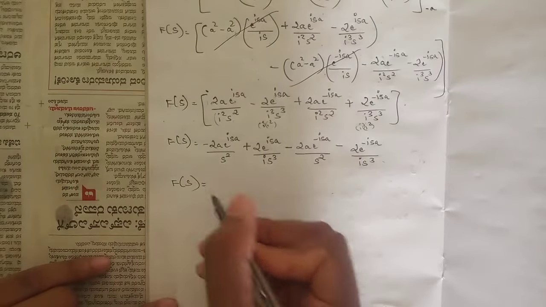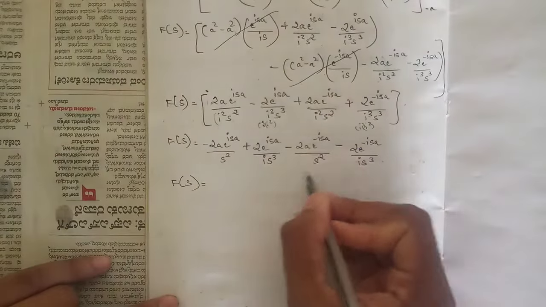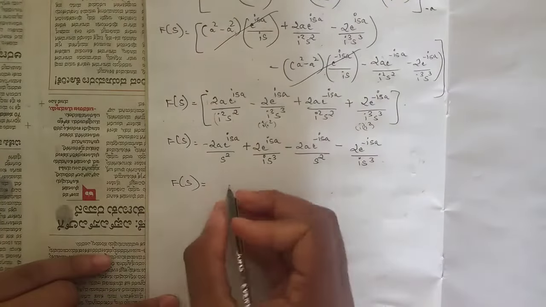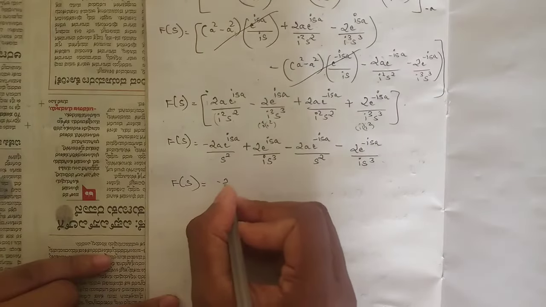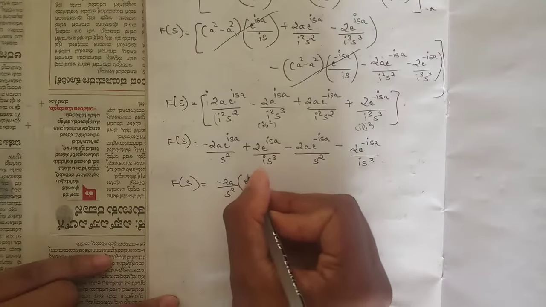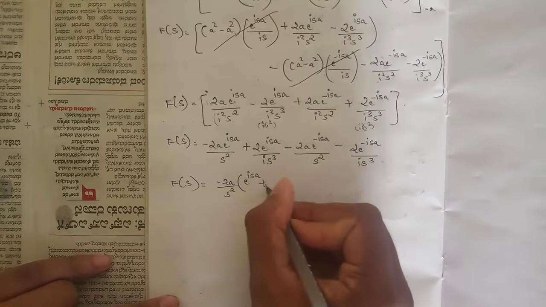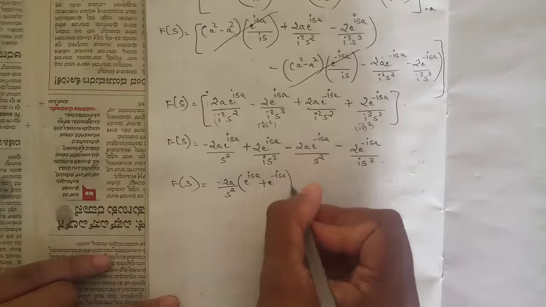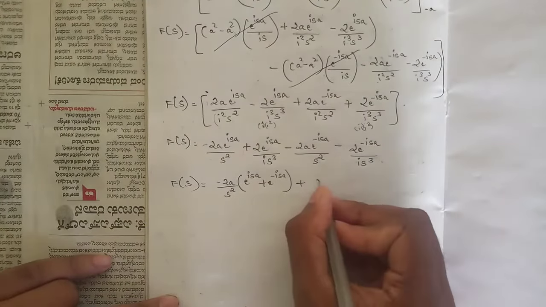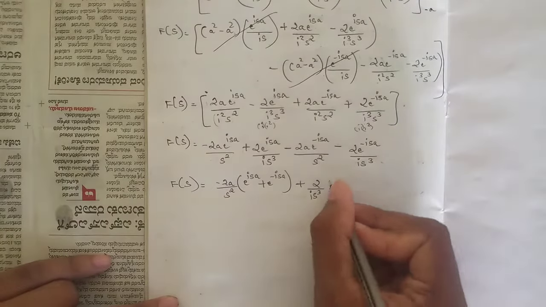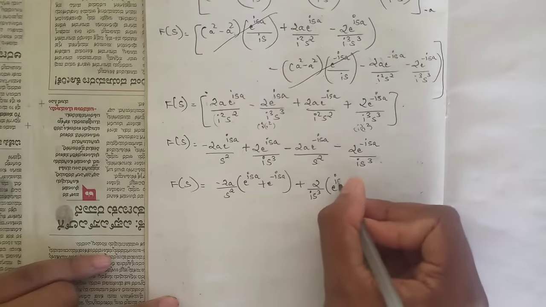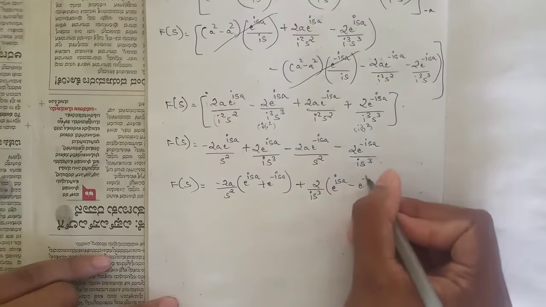F of s is equal to, in these two terms we can take 2a by s square common outside. We can take minus 2a by s square common out, and the remaining terms are e power isa plus e power minus isa. Plus in these two terms we can take 2 by is cube common outside, and the remaining terms are e power isa minus e power minus isa.